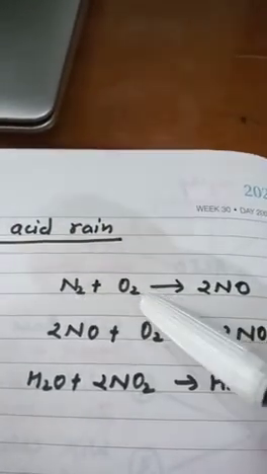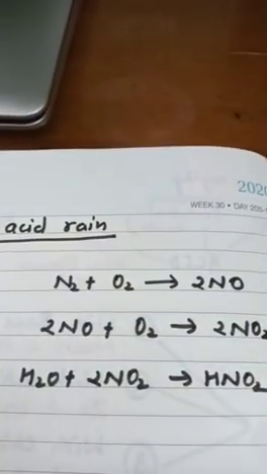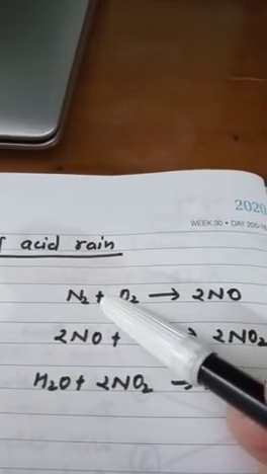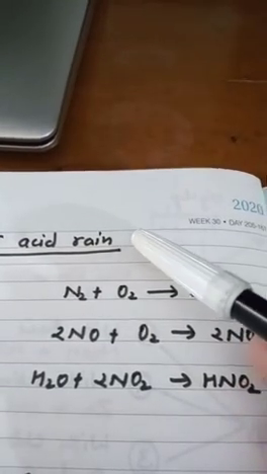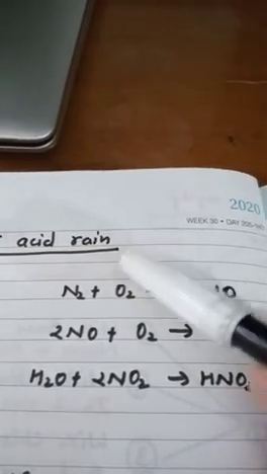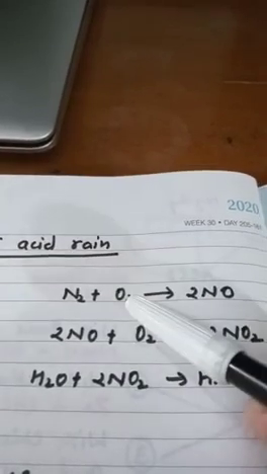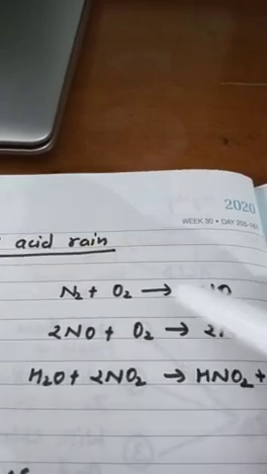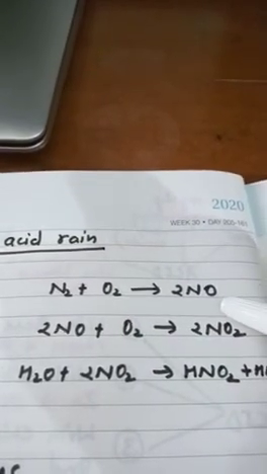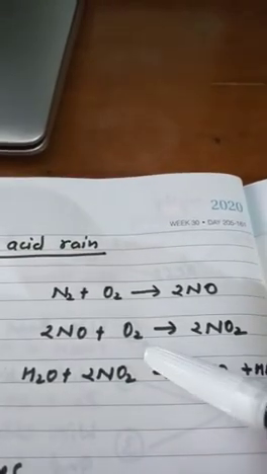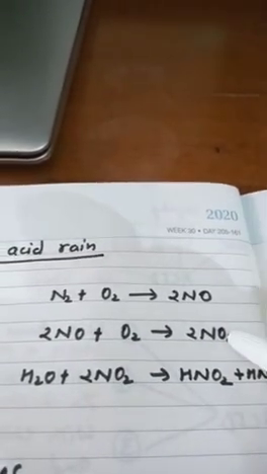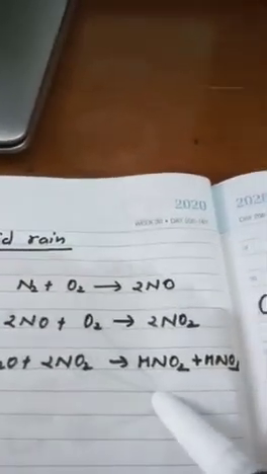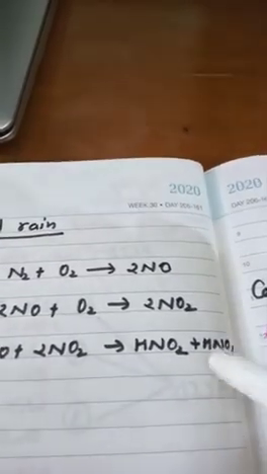Now nitrogen gas and oxygen gas, these two gases are present in the atmosphere. Now there are some conditions when the atmospheric temperature becomes very high. Generally it occurs at the time of lightning. When lightning strikes, at that time the temperature becomes very high. At this high temperature, nitrogen and oxygen react to form oxide of nitrogen. This nitrogen monoxide reacts with oxygen to form nitrogen dioxide. And nitrogen dioxide, when it comes in contact with rainwater, reacts with it to form nitrous acid and nitric acid.